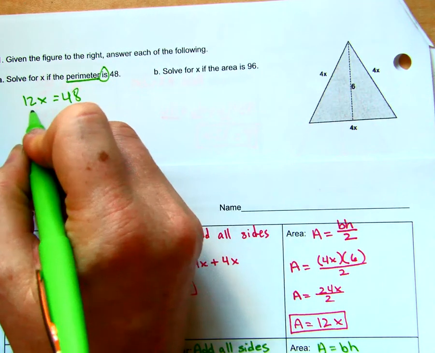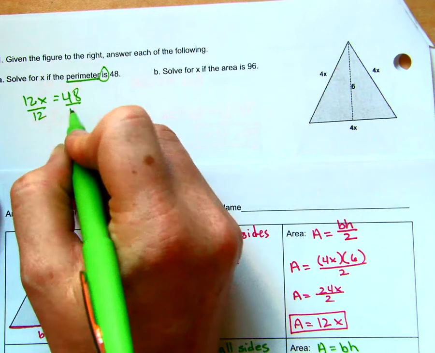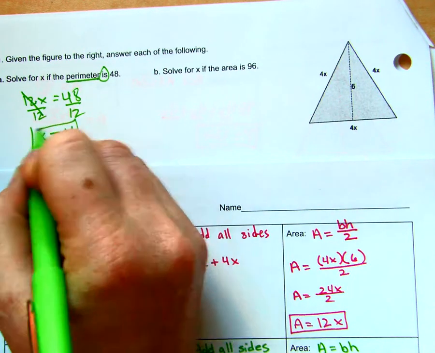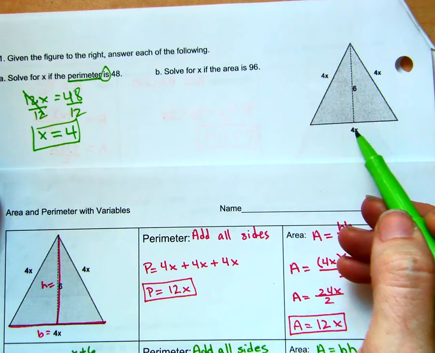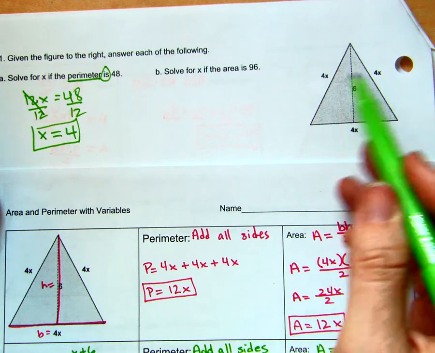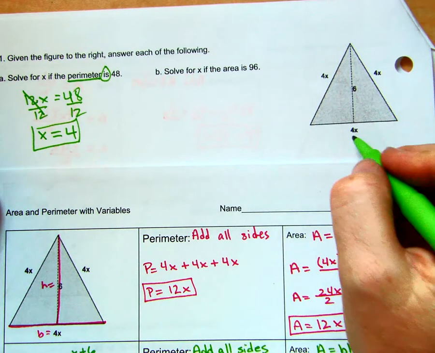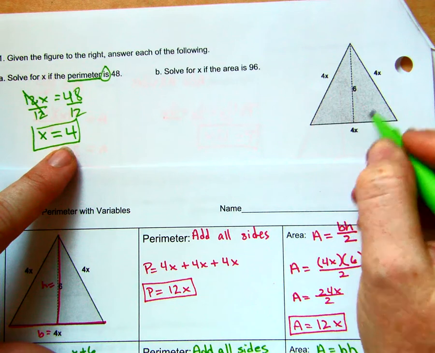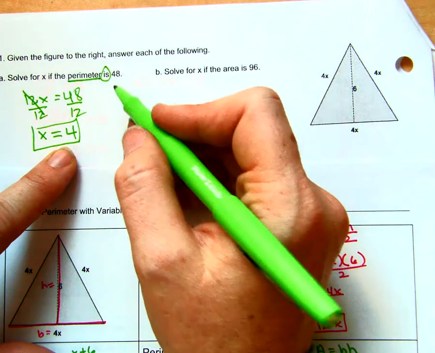So I can just solve this little equation, one-step equation, and I get 4. So what that tells me is if I come over here and plug 4 in for x and add them all up, I would get 48. So that makes sense, right? Because 4 times 4 is 16, and 16 plus 16 plus 16 is 48.